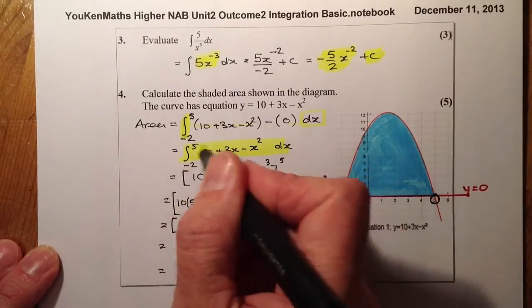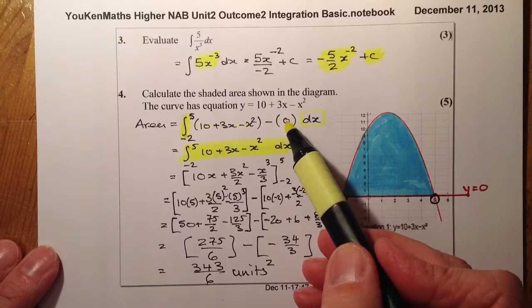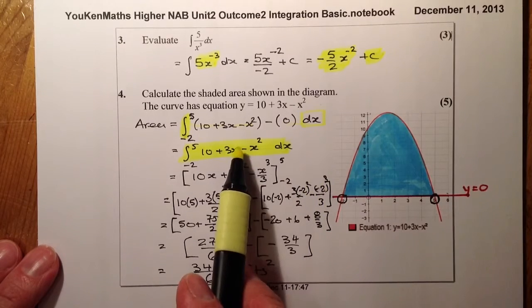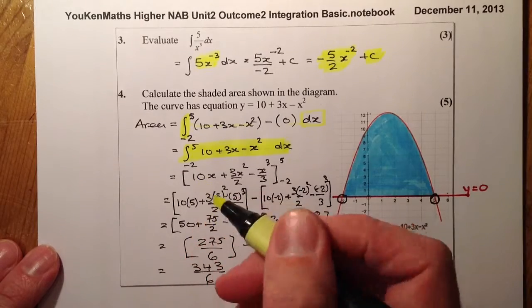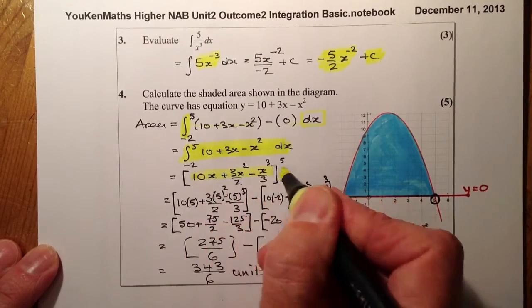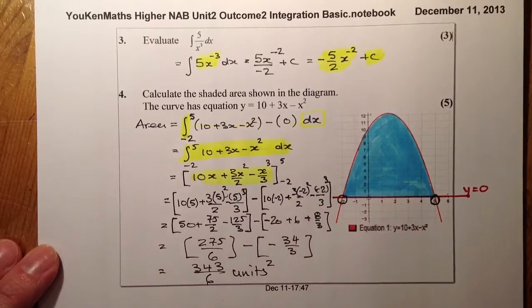So I'll go down to this one here. I did mention the 0 at the start. You don't need to put that in. This is where we're going to get our mark for this part. I'm going to get 1 mark for integrating correctly, so that will be the 3 terms being integrated properly.